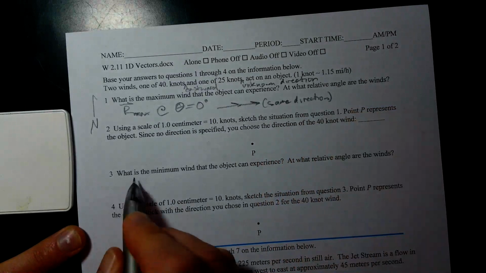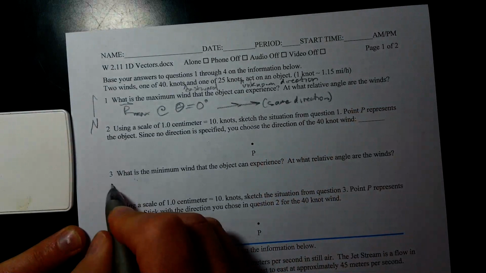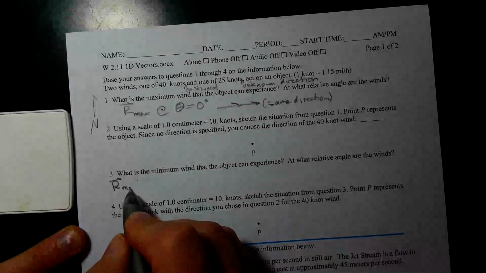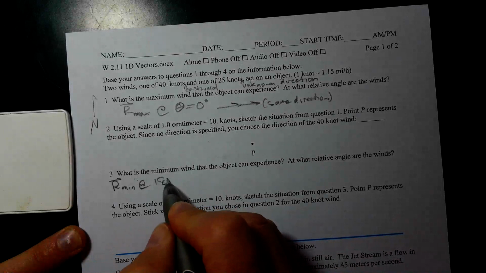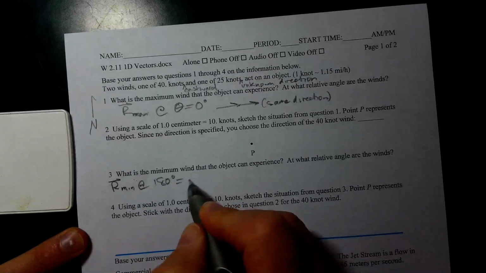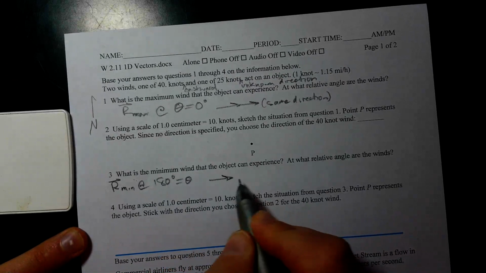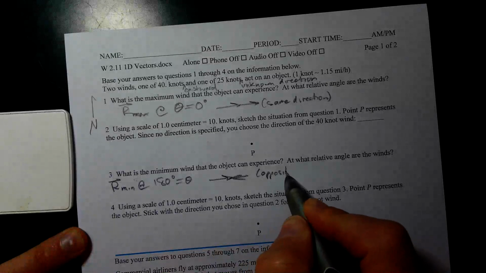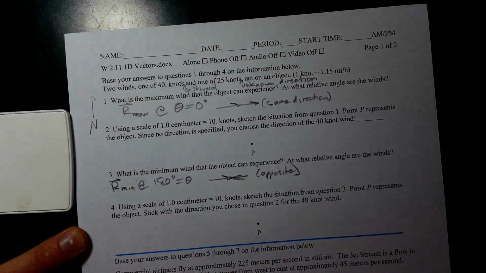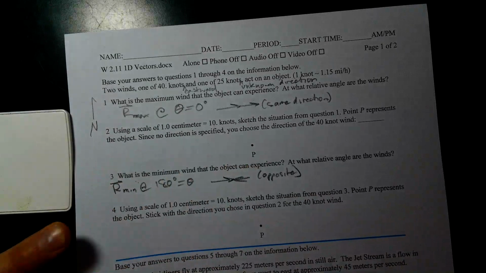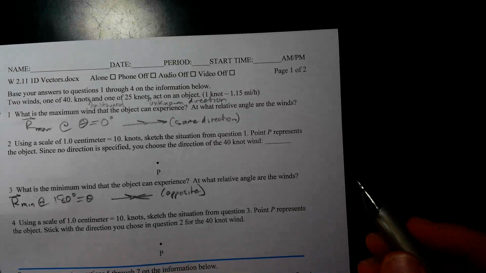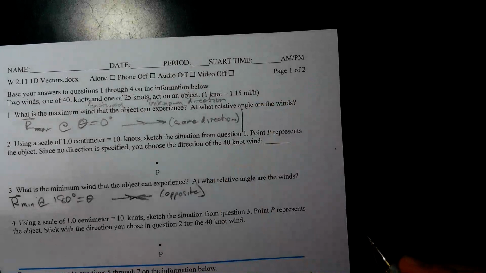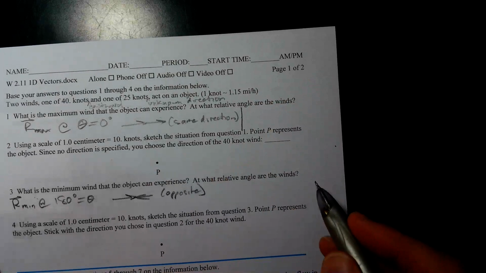Similarly, for the reverse case down here, the minimum wind, the resultant minimum is going to be at 180 degrees. That's the theta, and that's when these are in the opposite direction. Fine. So then the question says, what is the max wind that the object can experience? Well, truthfully, I'm going to leave you much space. You'll see on 211B there is. This is really a givens with units question before you go sketching everything in.